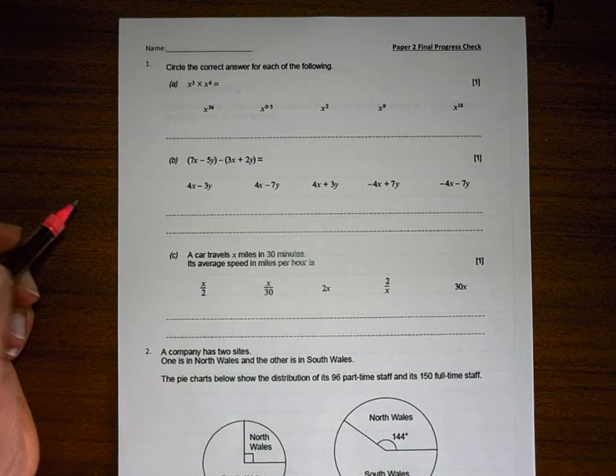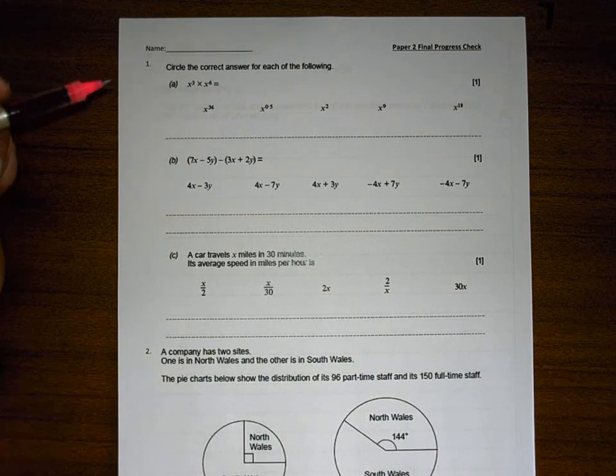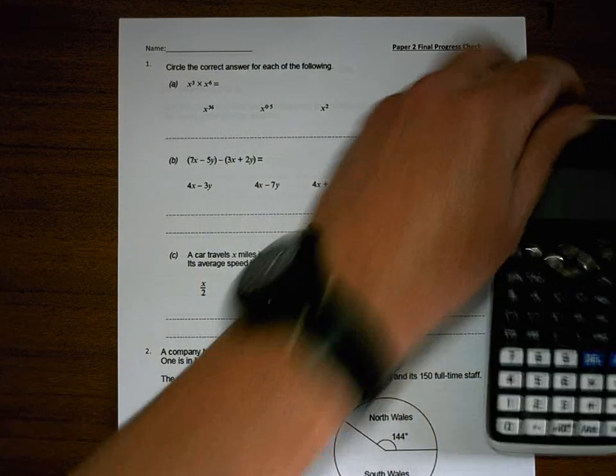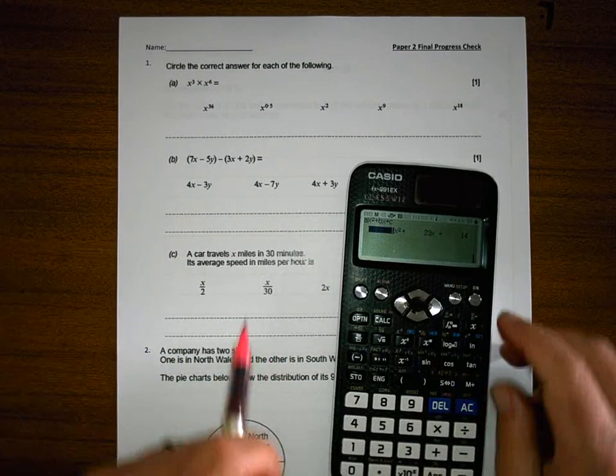Okay, so here we're going to work through the paper 2 progress check from after Easter. So this is one where your calculator is allowed. That doesn't mean you need to use it for every single question, but it means that when you need it, it's going to be there for you.